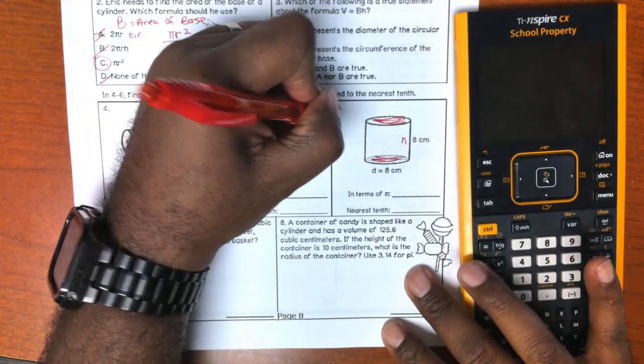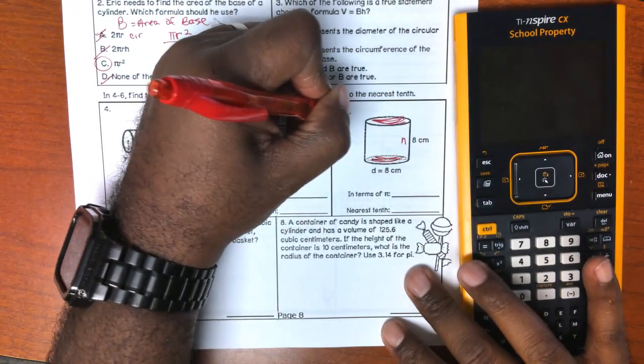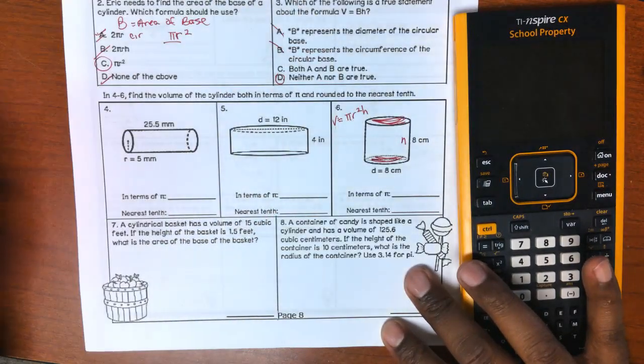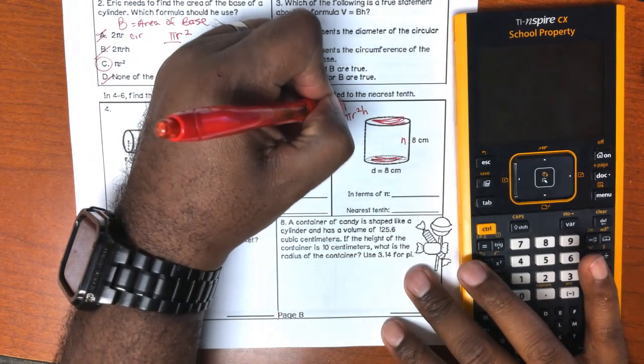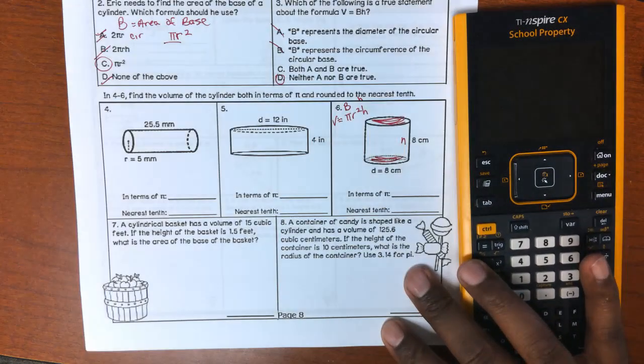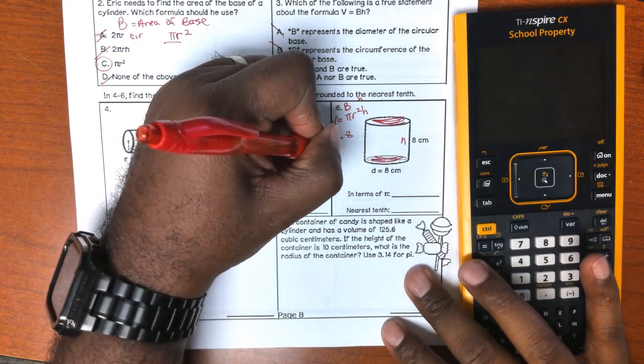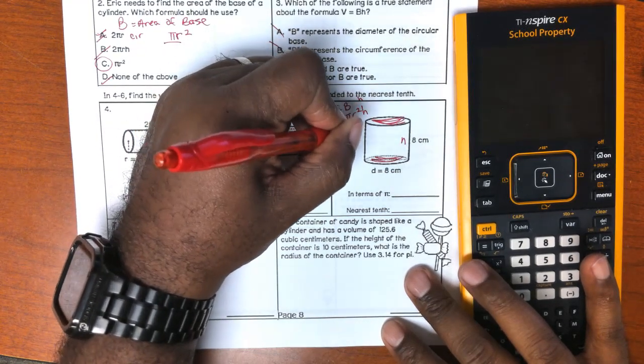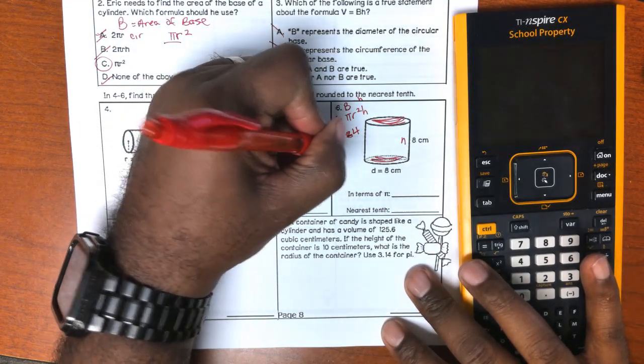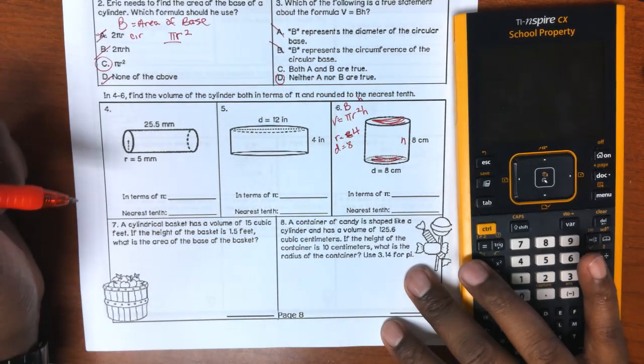We know that V is equal to pi r squared h because this is B and that's h. So r in this case is 8 because, or sorry, that's not correct. R is 4 because D equals 8. Okay, H is 8.